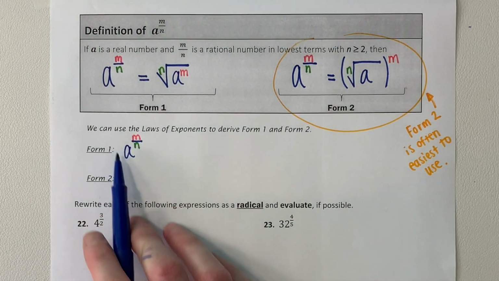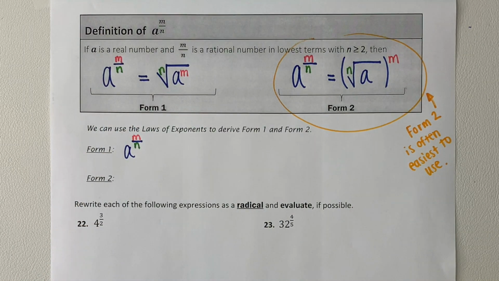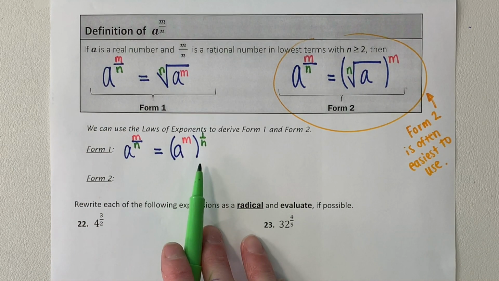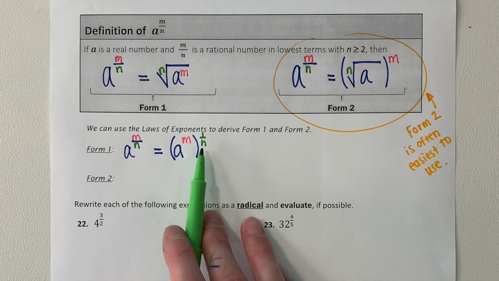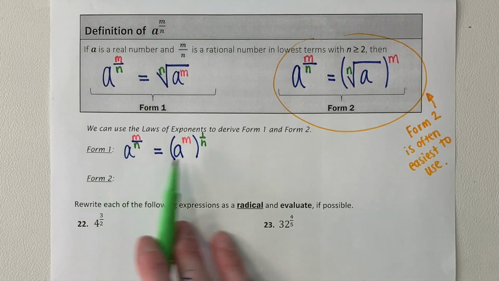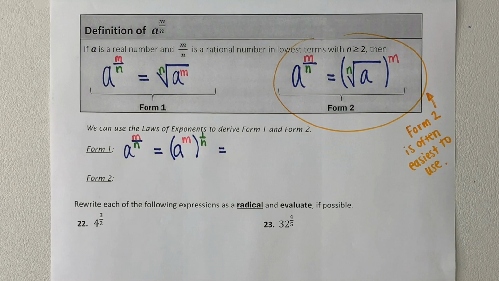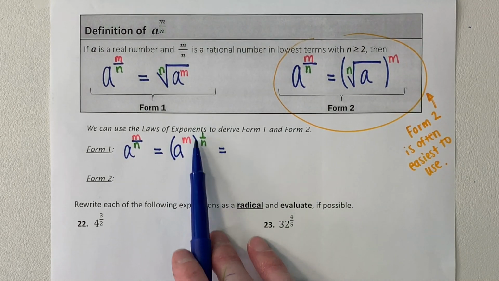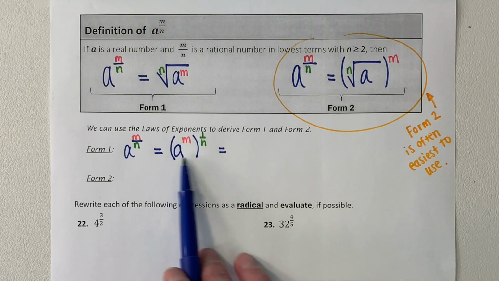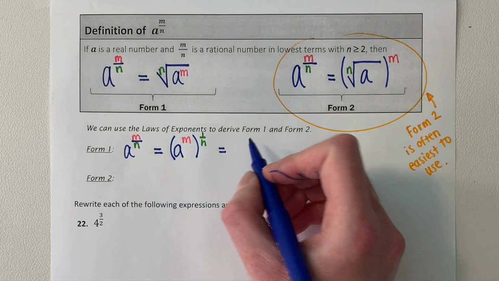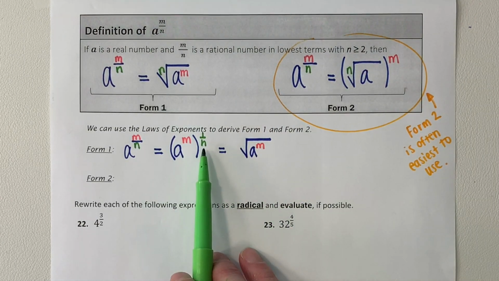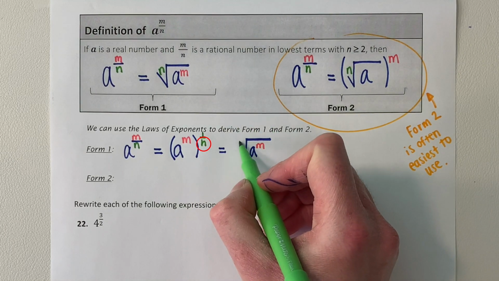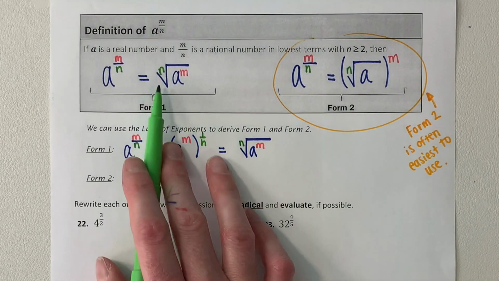So this expression here, which is the same expression right here, could be rewritten like this, because remember the rules of exponents tell us when you raise an exponent to an exponent, you multiply. So if we multiply m times 1 over n, that gives us m over n. So these are equivalent. Now we learned on the previous page that when you have a fractional exponent, you can always rewrite it as a radical. If we want to rewrite this as a radical, this is our base, so we'll put a to the m underneath our radical symbol. And then if 1 over n is our fractional exponent, we always put n as the index of our radical. We've just derived form 1.